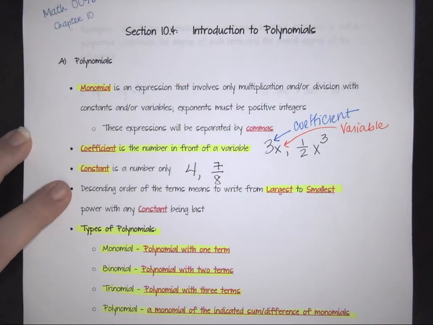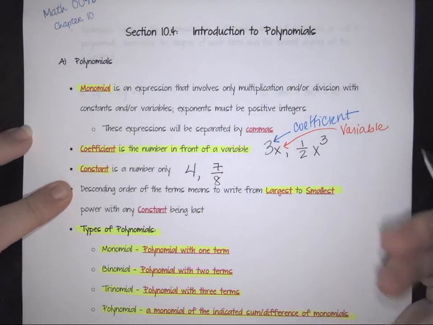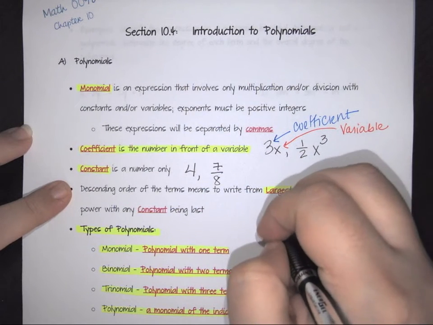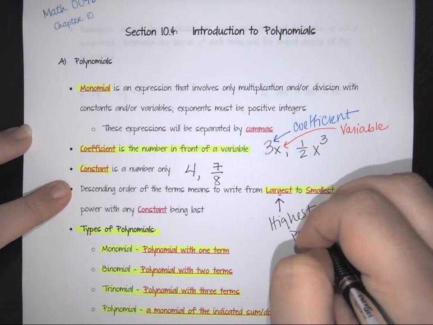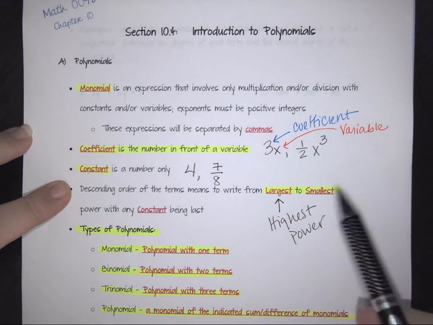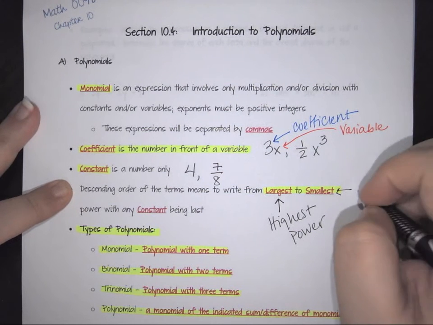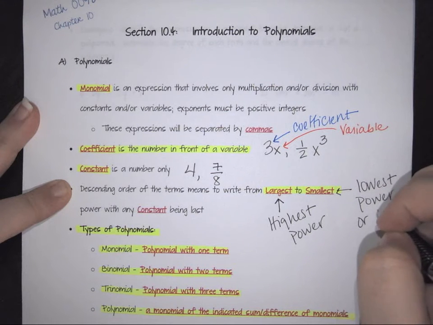Now descending order means largest to smallest. So what that means is that you are going to write your largest term first. When we're talking about largest, we are talking about highest power. When we talk about the smallest, we are talking about the lowest power or a constant.